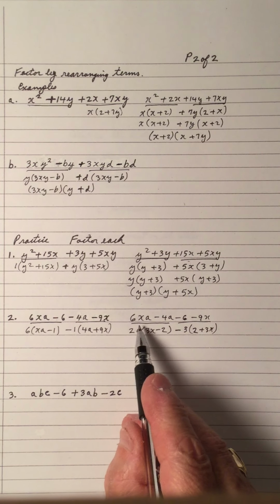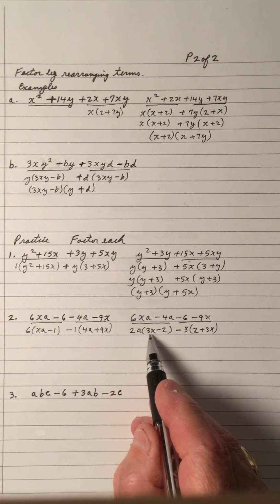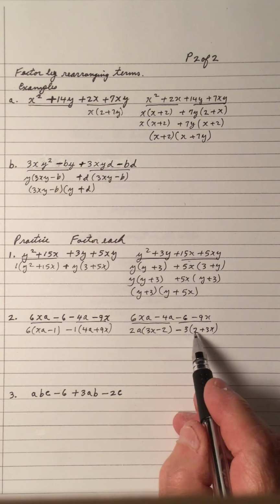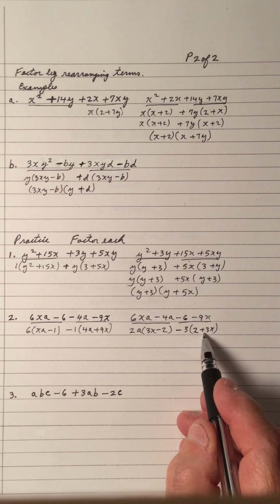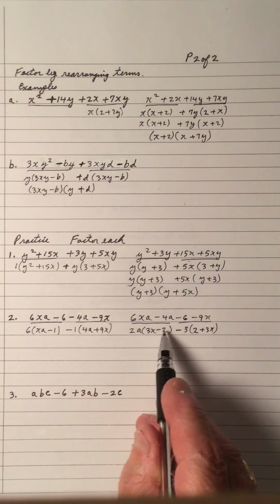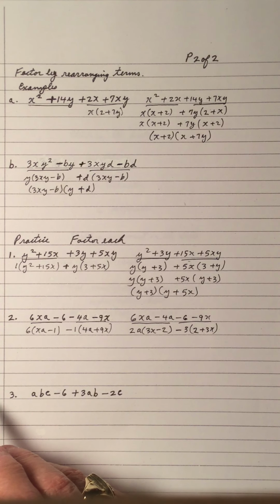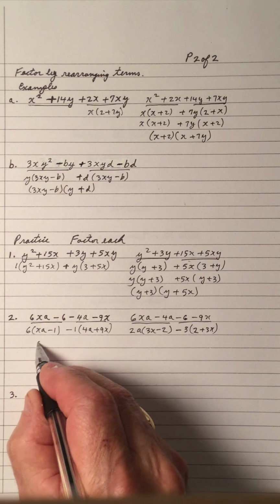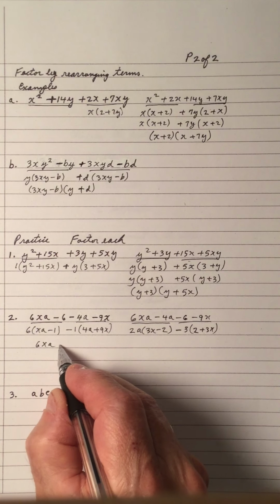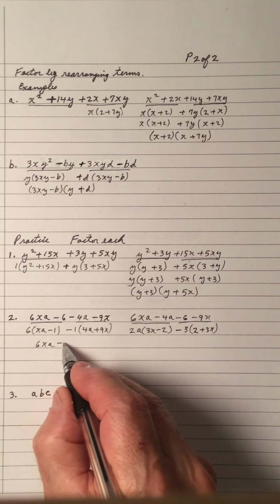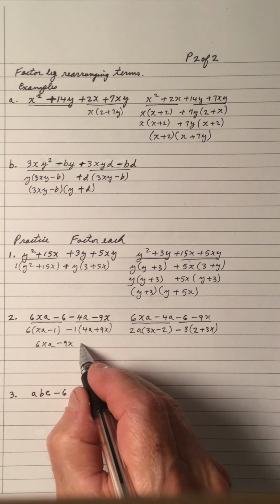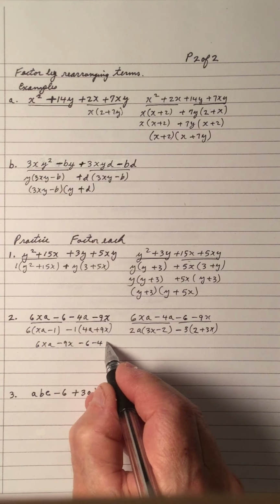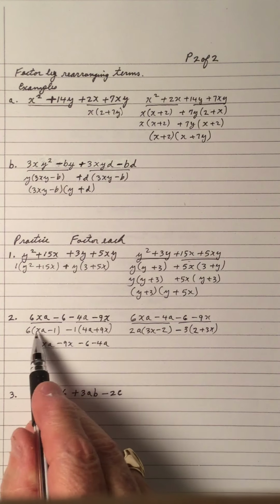And guess what? We have, this is 3x minus 2. This is 2 plus 3x. So that means that this cannot be factored. If we switch it again, and we say probably I made a mistake, well, let's see. Let's move the negative 9x over and leave the, remember, as it is, it didn't work.